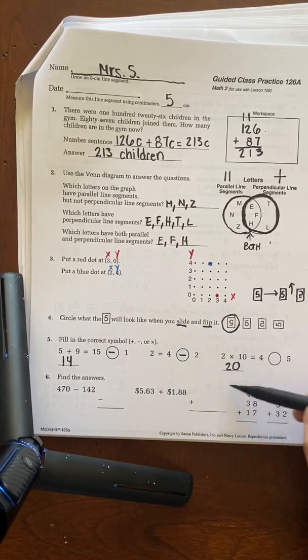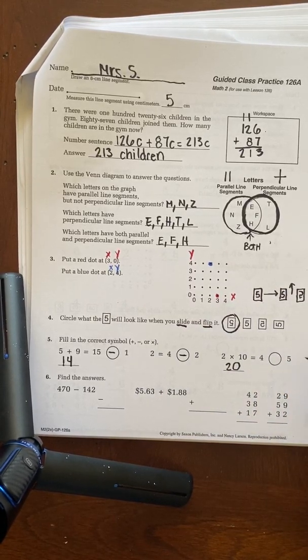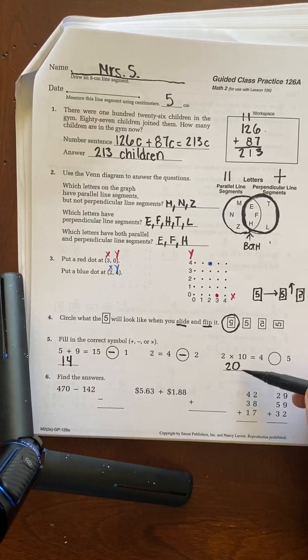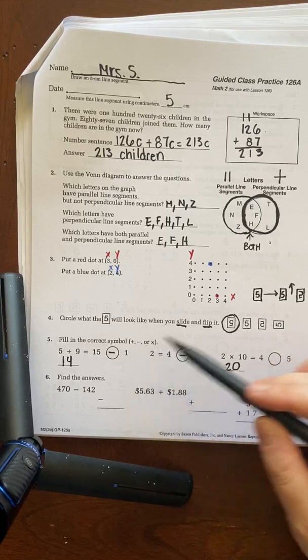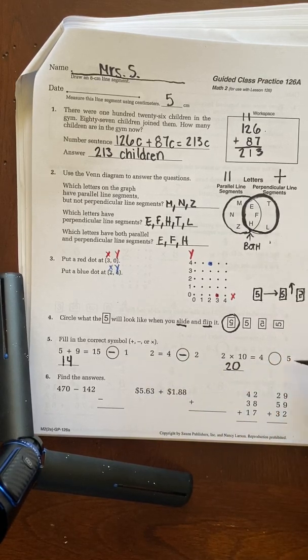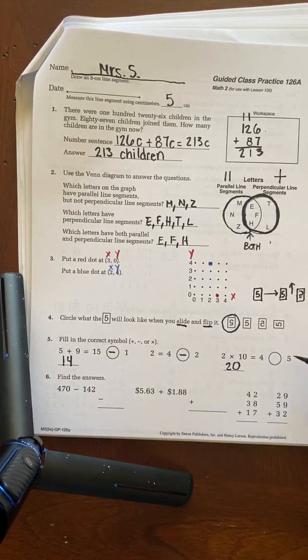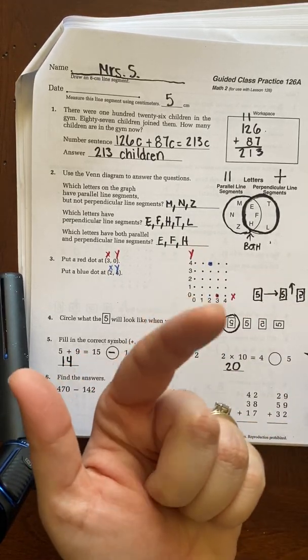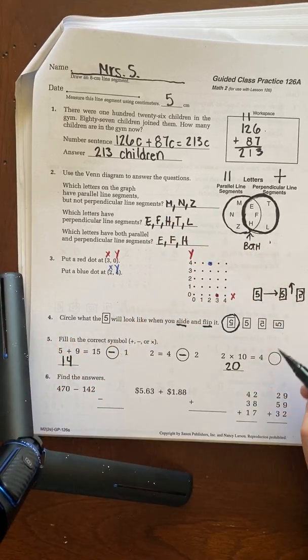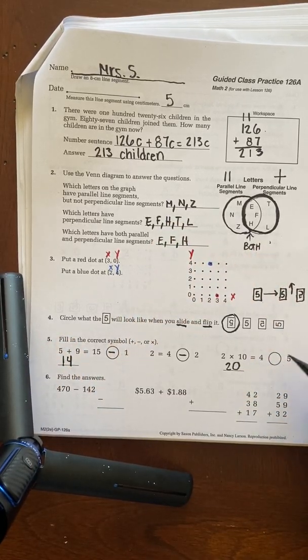All right, now I have 20 equals 4 and 5. So if I add 4 plus 5, that's 9. Is that 20? No. If I minus 4 and 5, oh, I can't do that because 4 is smaller than 5. If I times 4 times 5, what's 4 times 5? 5, 10, 15, 20. Is that even on both sides? Yes, it is.